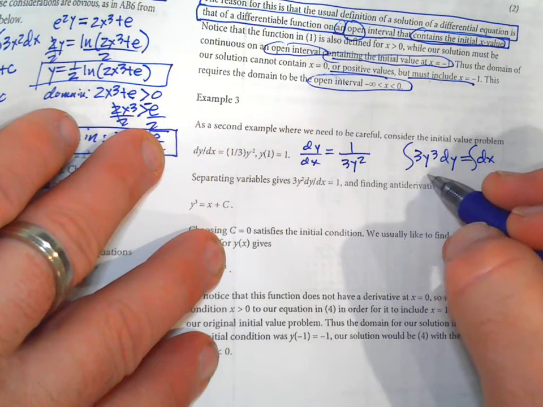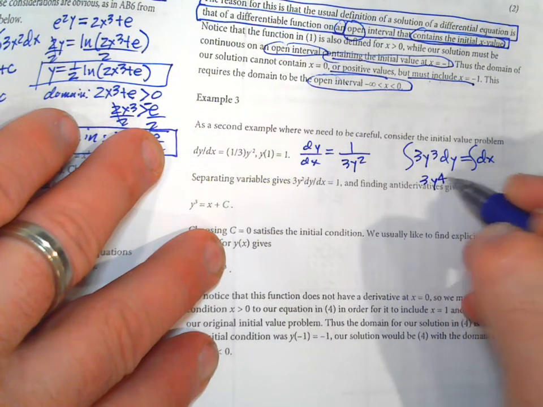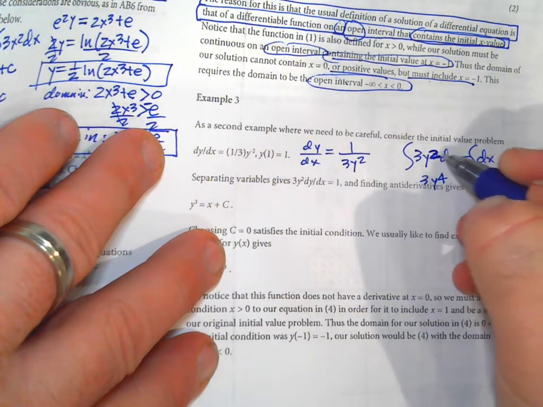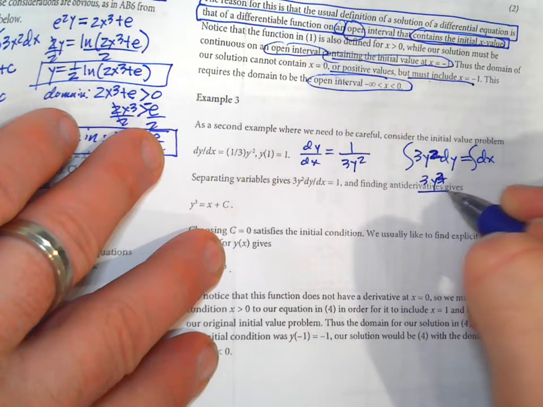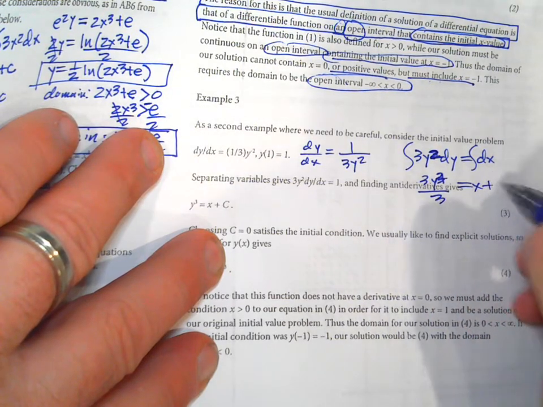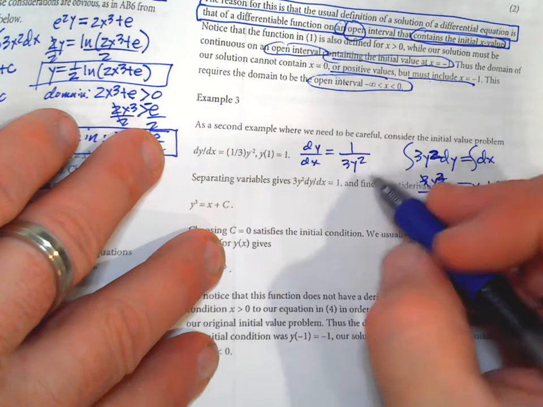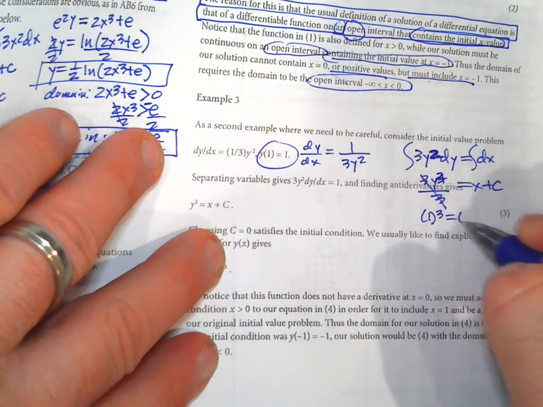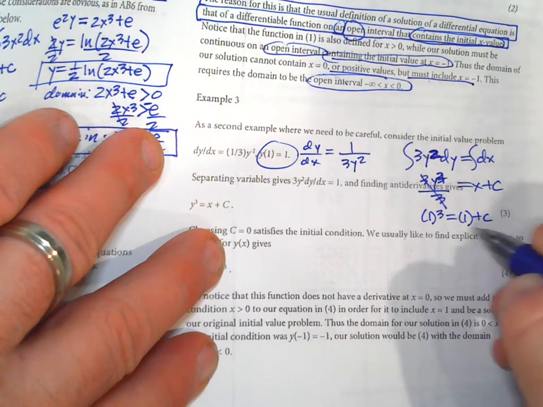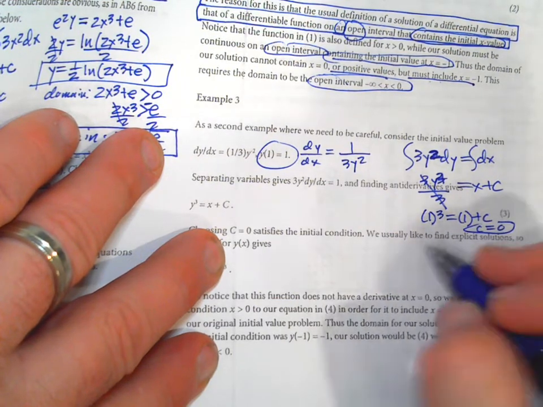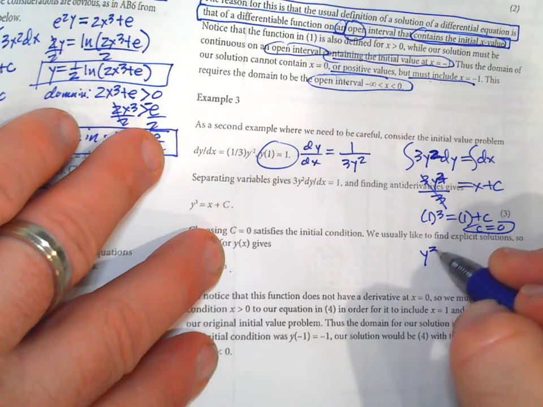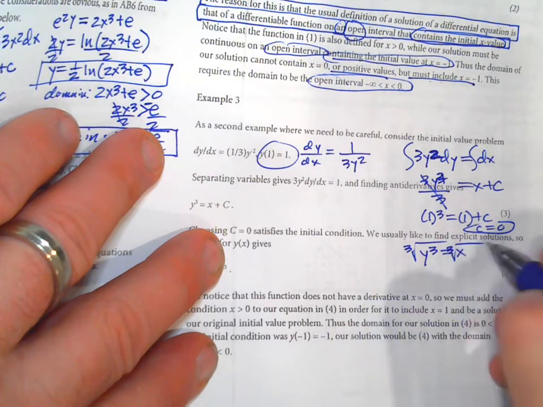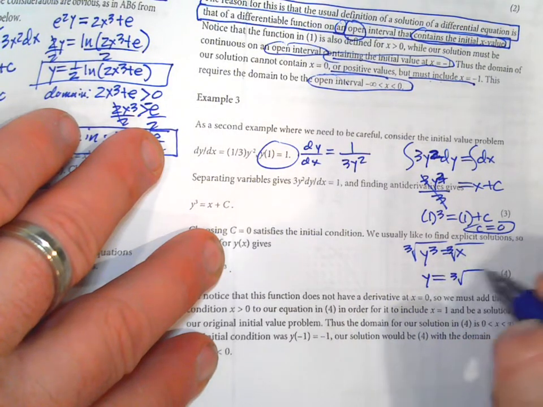And so we're going to get 3y. Oh, actually, it's not going to work out that great. Oh, yeah, no, it's y squared. It's going to be 3y cubed over 3 equals x plus c. And 3's cancel out. We use the initial value to find the c value right now. So we're going to plug 1 in. And so then c equals 0. So then we're going to rewrite it. It's going to be y cubed equals x. We're going to take the cube root of both sides, no plus or minus. So y equals the cube root of x.